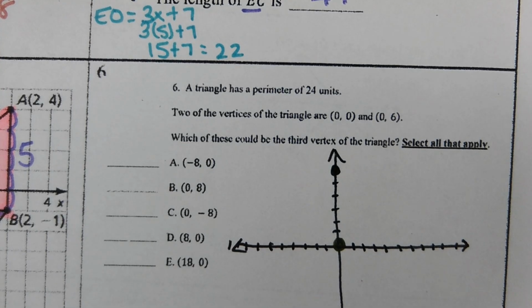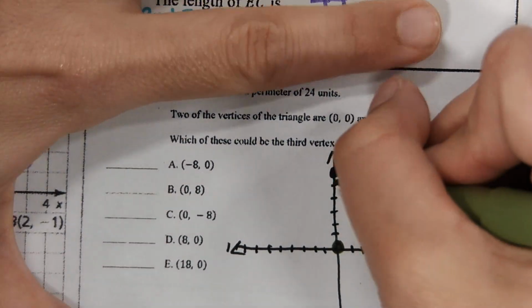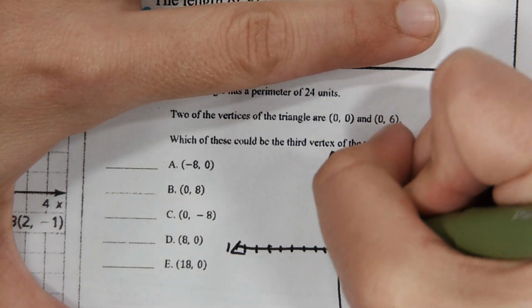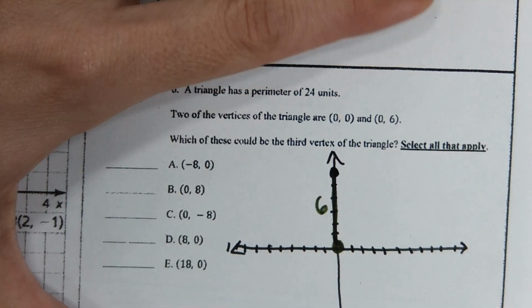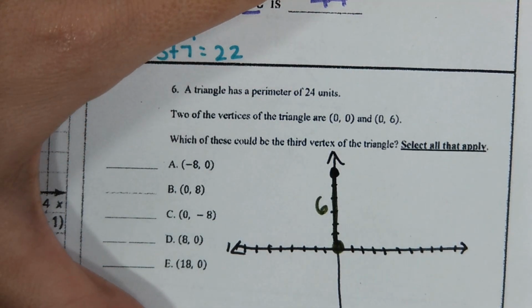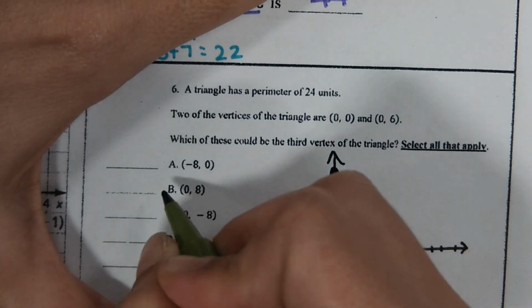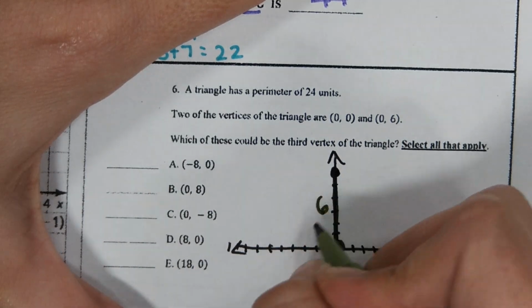Okay, so it says it wants a triangle with a perimeter of 24 units. It gives us these 2 points, so the length of this segment is just 6 units. This is where there's a couple different ways you could do it. You could go through each of these answer choices and see if it works.